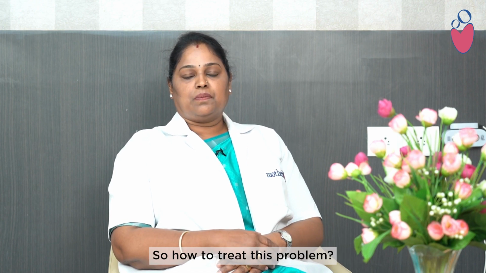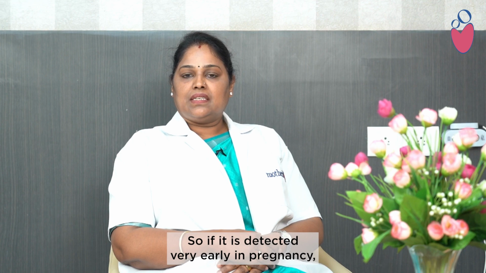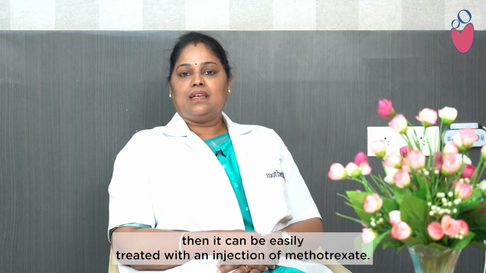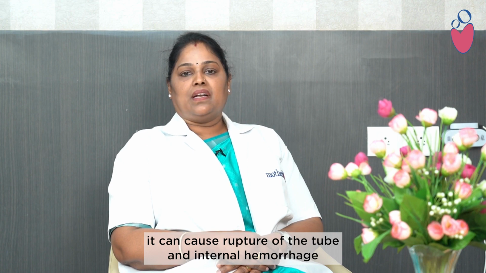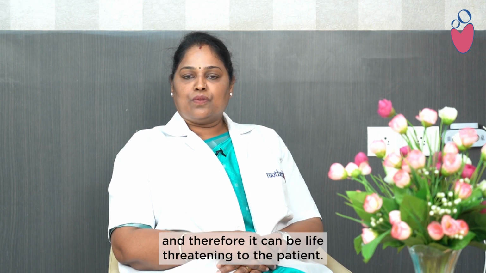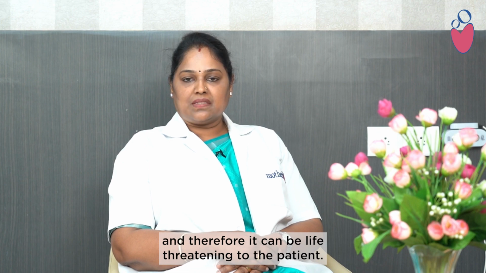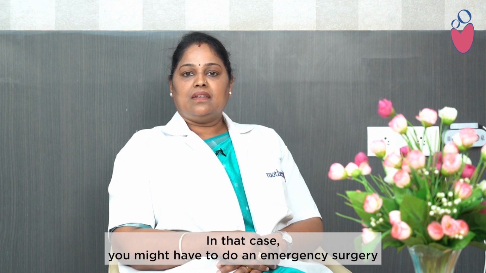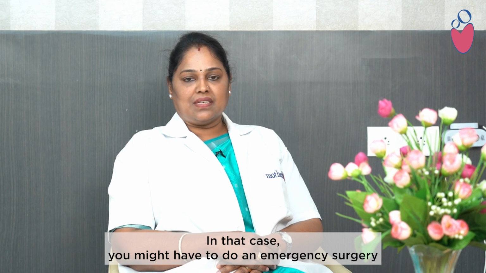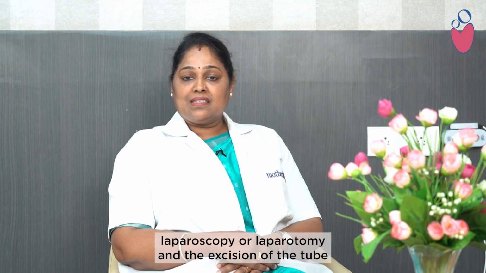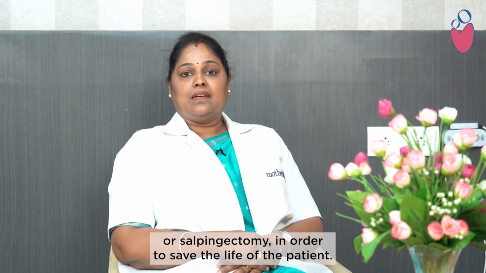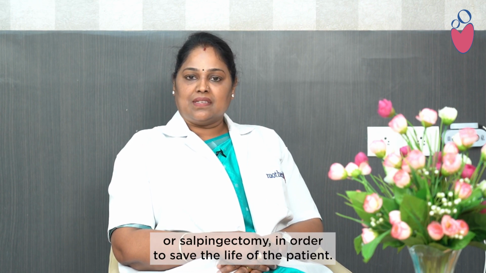So how to treat this problem? If it is detected very early in pregnancy, then it can be easily treated with an injection of methotrexate. But unfortunately, if it is detected very late, it can cause rupture of the tube and internal hemorrhage, and therefore it can be life-threatening to the patient. In that case, we might have to do an emergency surgery, either a laparoscopy or a laparotomy, and the excision of the tube, or salpingectomy, in order to save the life of the patient.